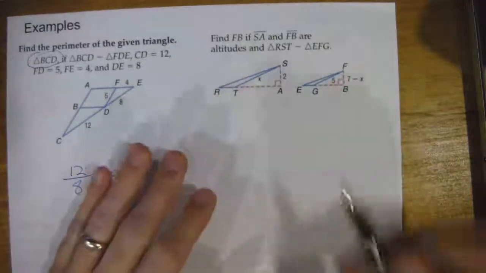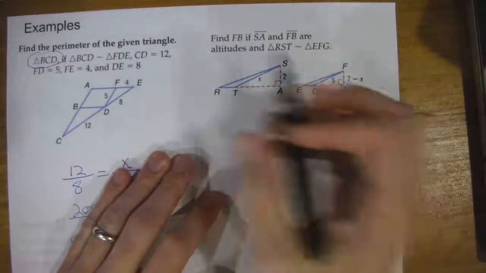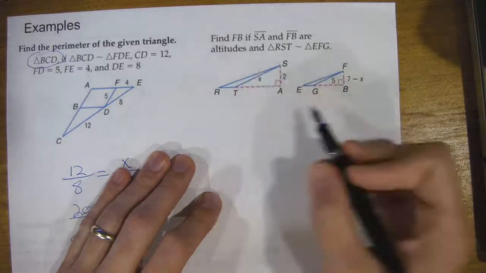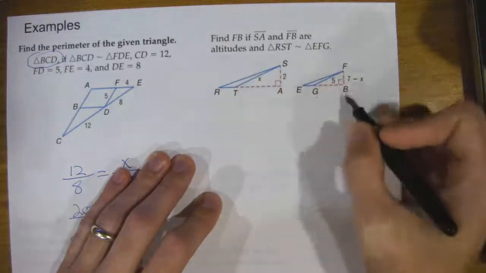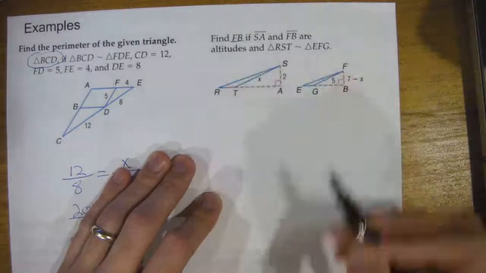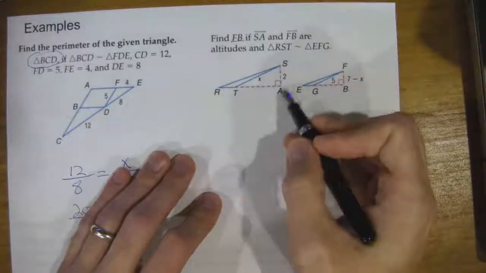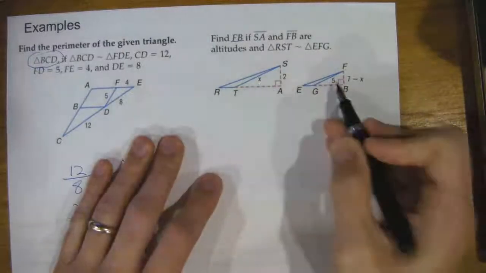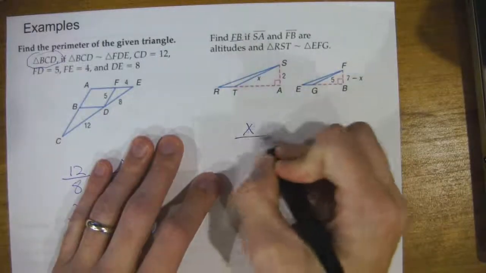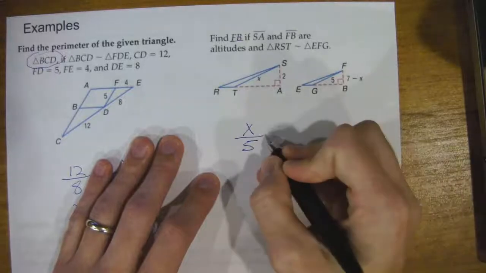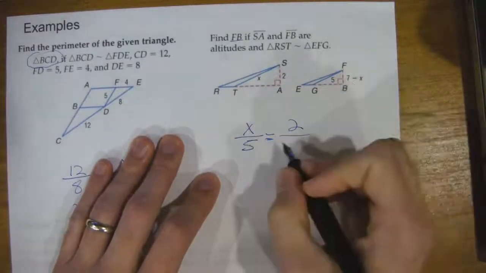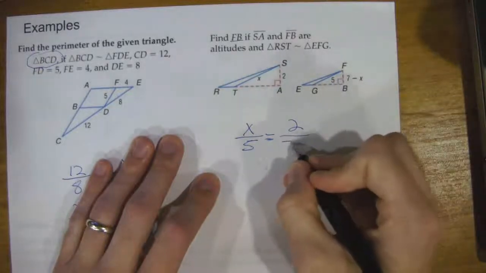This one's fun. We're going to try and find the perimeter of FB, or excuse me, not the perimeter. We're going to find the distance of FB. If SA and FB are altitudes, and of course our two triangles are similar, notice x and 5 match up. This 2 goes with x. We'll put it across. And then this 7 subtract x goes with 5.